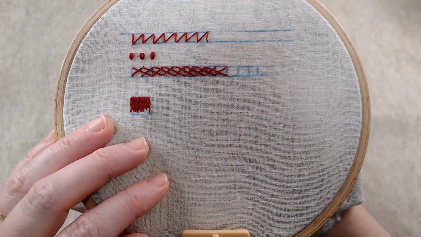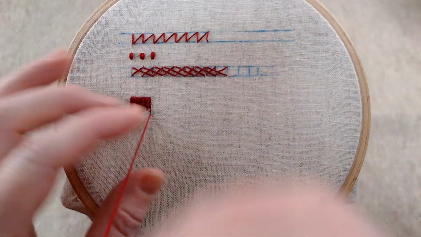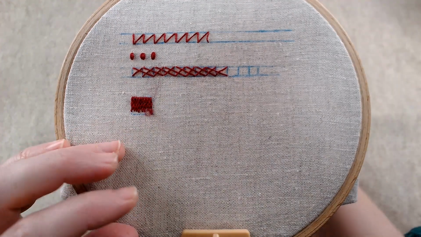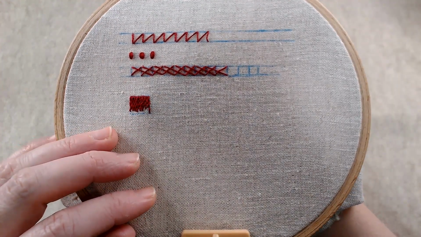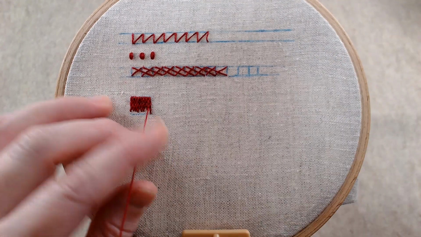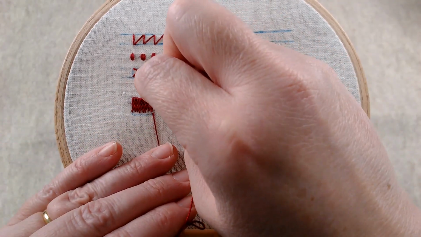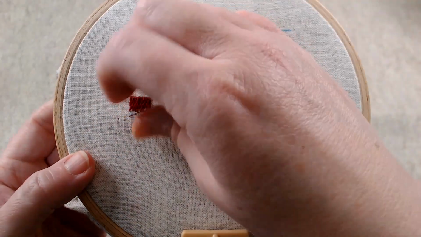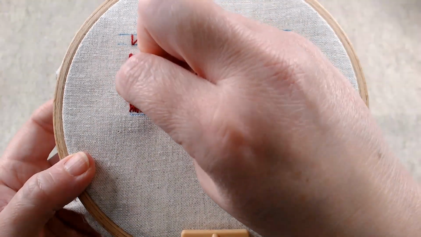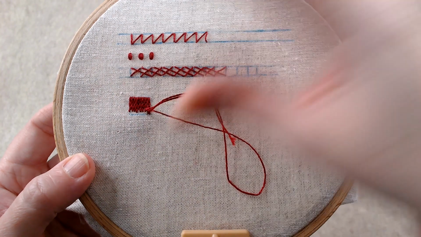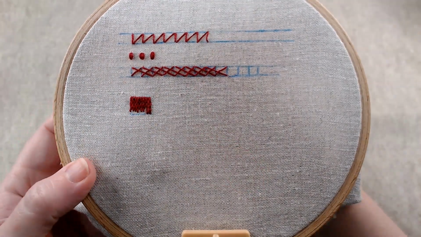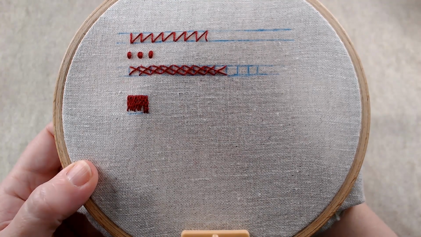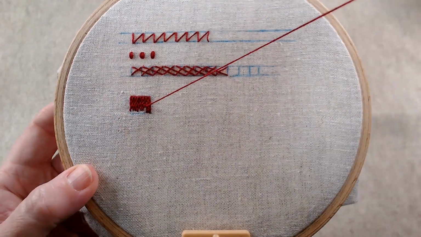Okay, so I think we're probably on our last row now, and we just work back from right to left, filling in all the gaps. This time we're starting with the short stitches. So starting with a half stitch, then a full stitch, and we work our way back, filling all those gaps that are remaining.